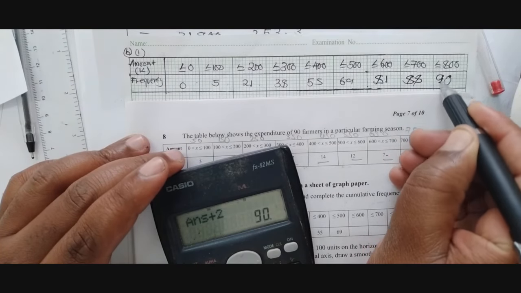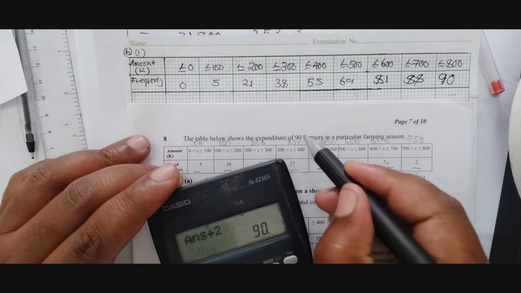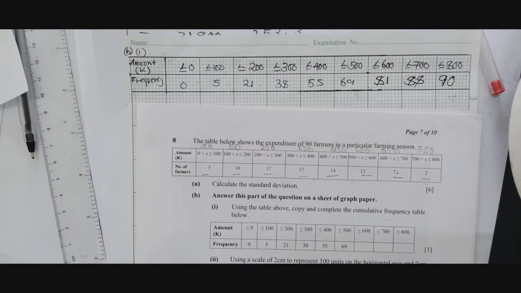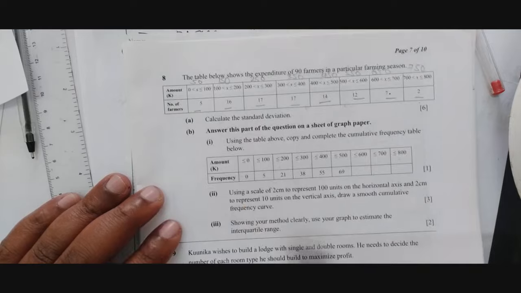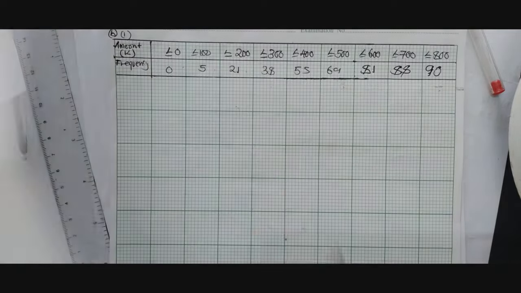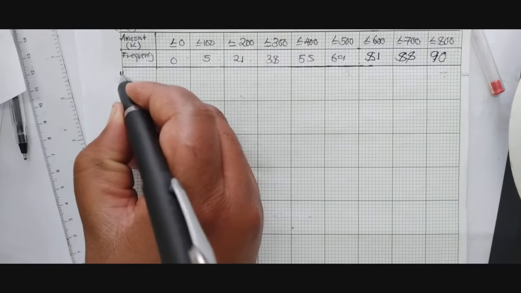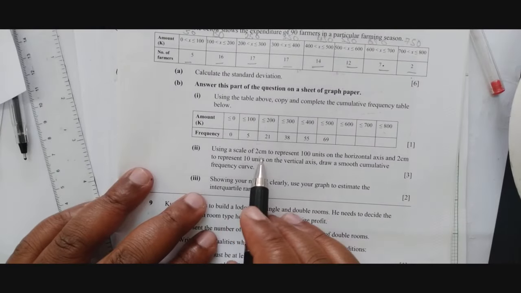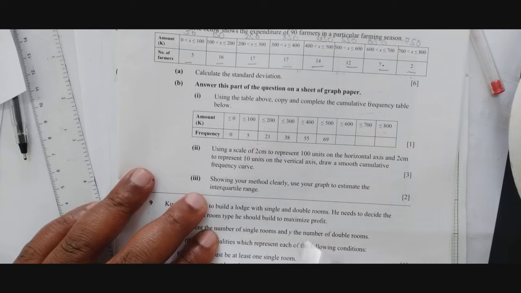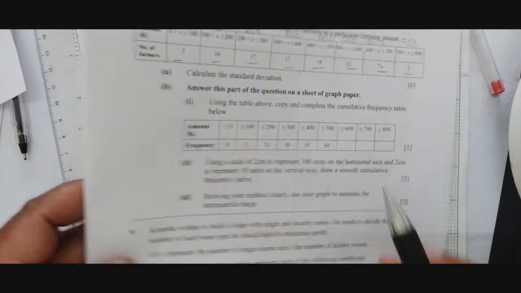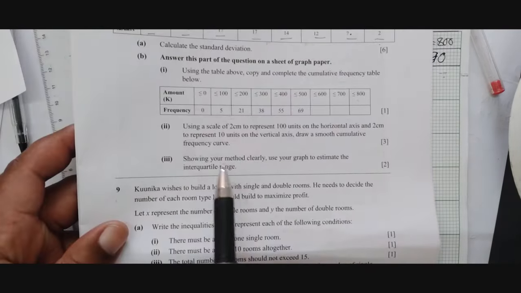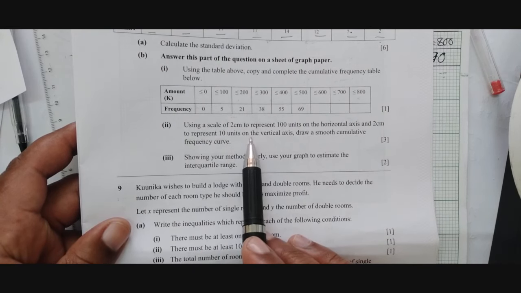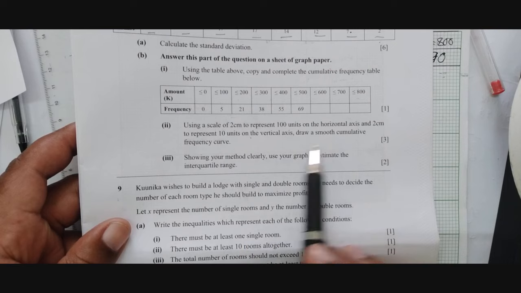This corresponds to the number they're talking about here. Then you're done. Then you go to the next question, Roman numeral 2. Maybe you can write your Roman numeral 2 here. Using a scale of 2 centimeters to represent 100 units on the horizontal axis, that is the x-axis, and 2 centimeters to represent 10 units on the vertical axis, draw a smooth cumulative frequency curve.